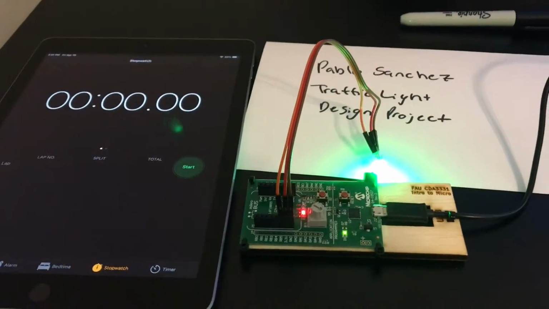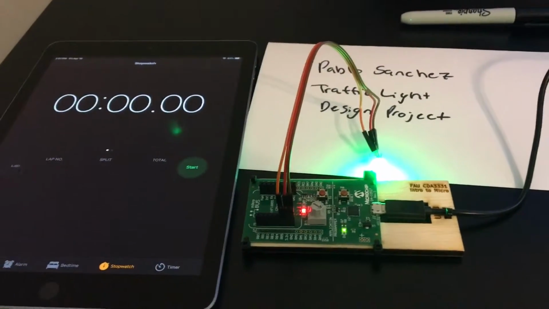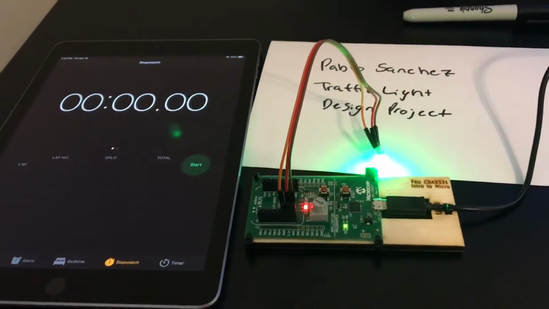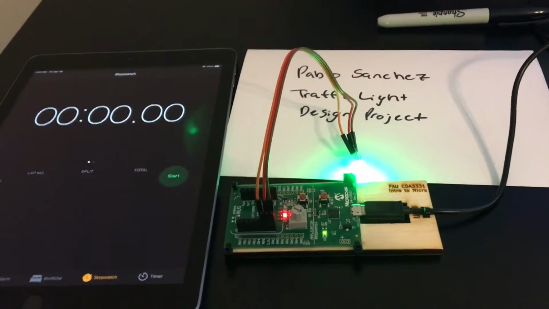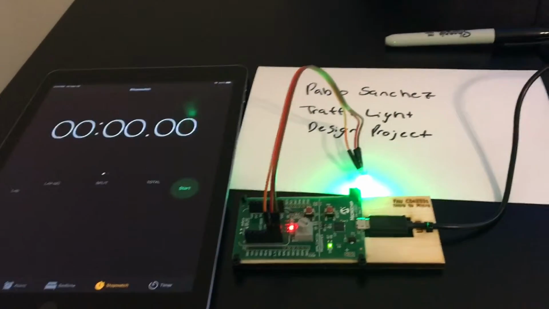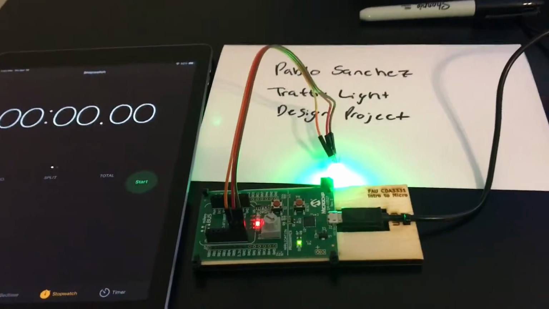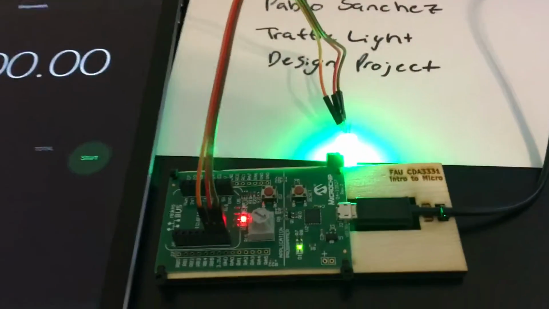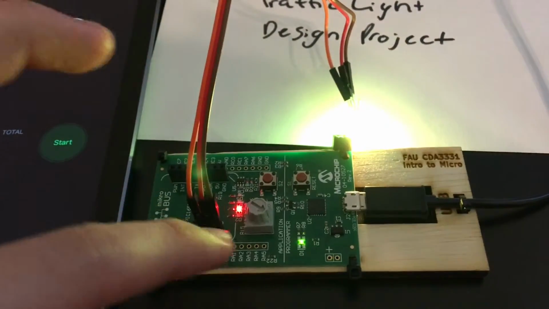Alrighty, now it's time to test each stage and make sure they are in the correct intervals: the green light being 20 seconds, the yellow light 3 seconds, the red light 10 seconds, and then another red light interval of 3 seconds as well. For the first and second stages, green and yellow, the stop light, D3, should be on.